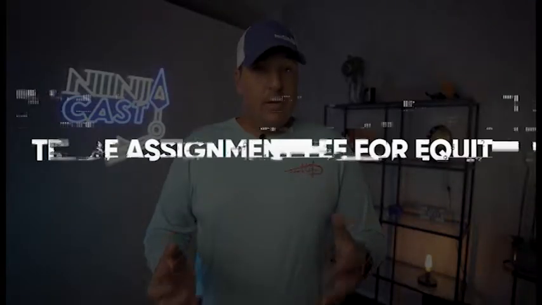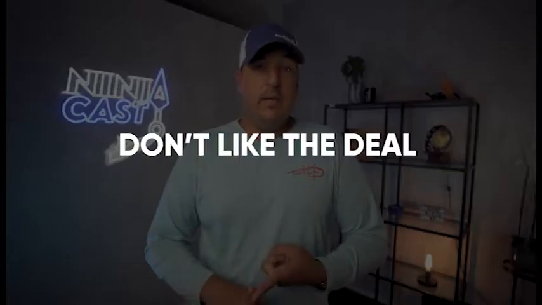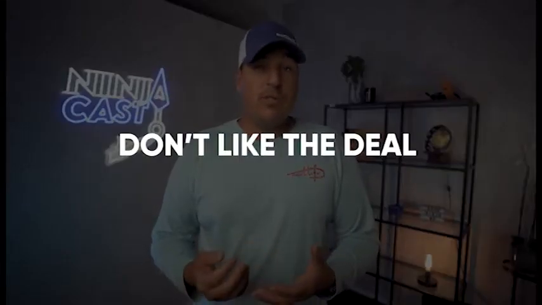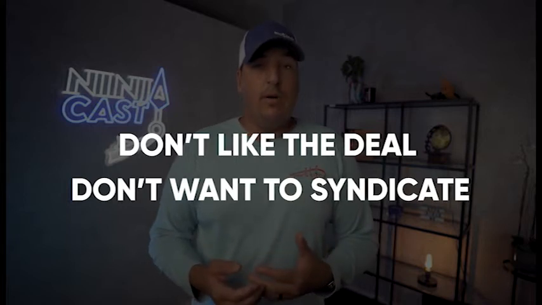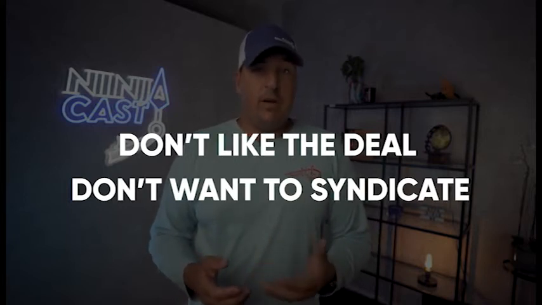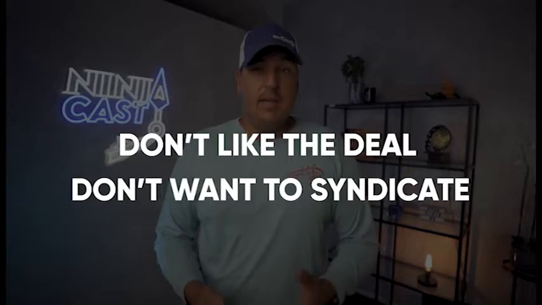Option number 2 is trading your assignment fee for equity in the deal. The process is the same. You're gonna have that property under contract. You can even try and close it yourself, but if you either don't like the deal for buying it yourself, or just aren't interested in handling all of the work and stress that is involved with managing an asset, could be 10, 20, 100 units, you can bring the deal to an experienced investor, somebody like myself or another company, and say, hey, I got this property, I got this deal.